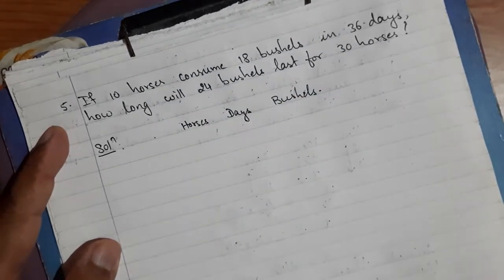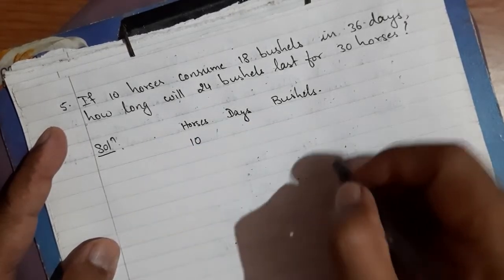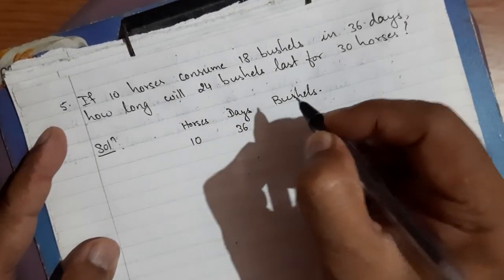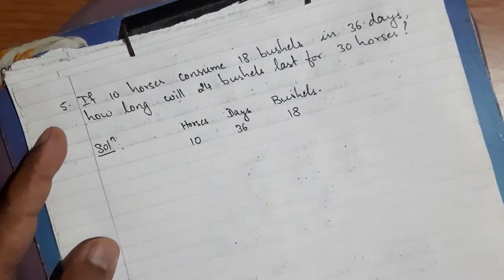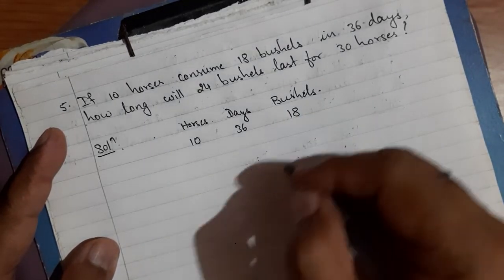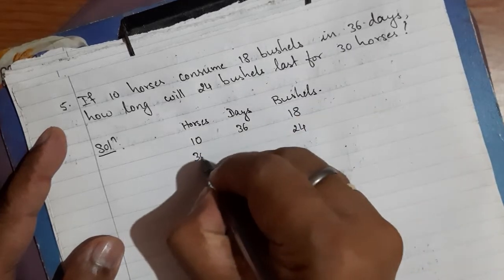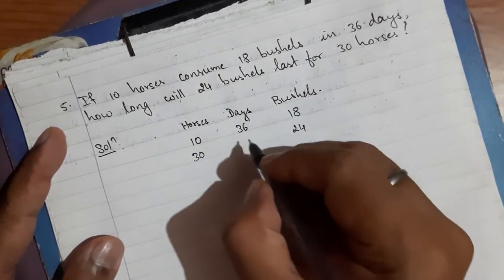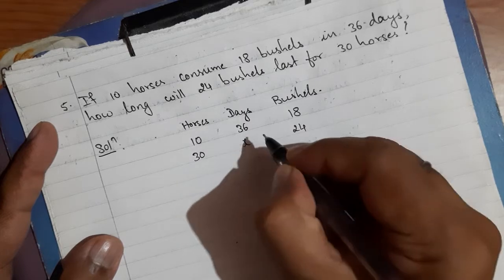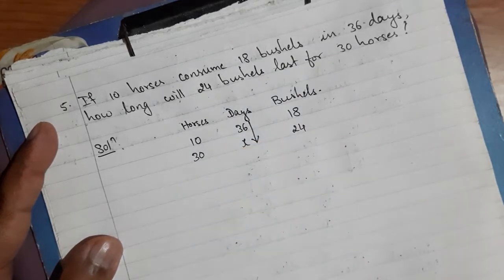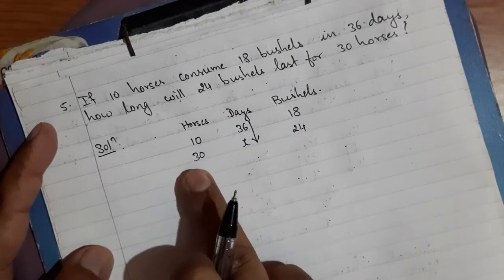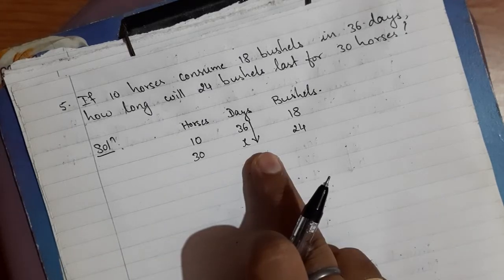Okay, so initially we have 10 horses, 36 days and 18 bushels. Then we have 24 bushels, 30 horses and how many days? X days. Put the arrow downwards first. Now find out the relation between horse and days.